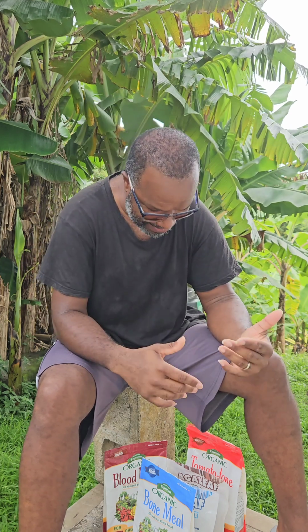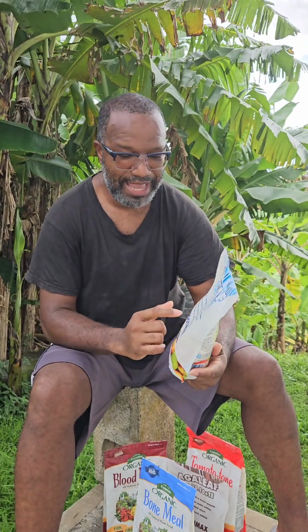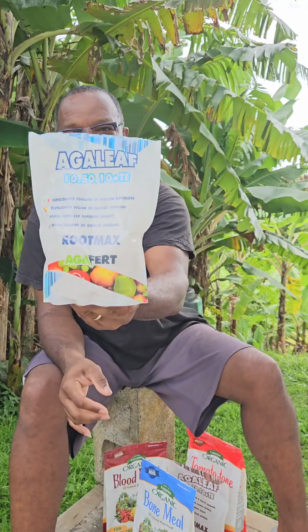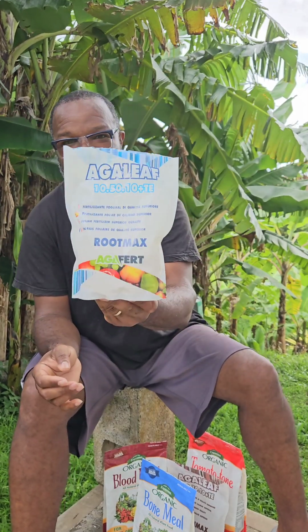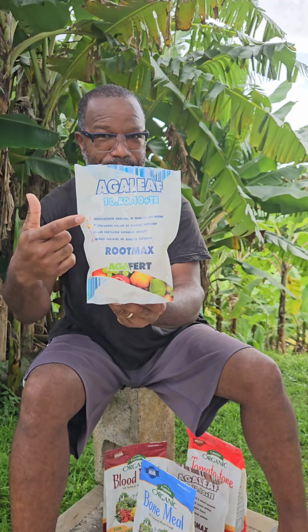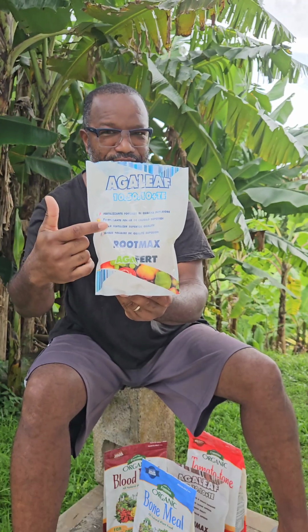Now, when you pick up a bag, whether it's granular or foliar fertilizer or plant product, for example, this here, 10-50-10 from Agaleaf, very good product, and it says Root Max. What does 10-50-10 plus TE mean? Well, this means there is 10% nitrogen in the bag, 50% phosphorus, 10% potassium, and then you have trace elements.